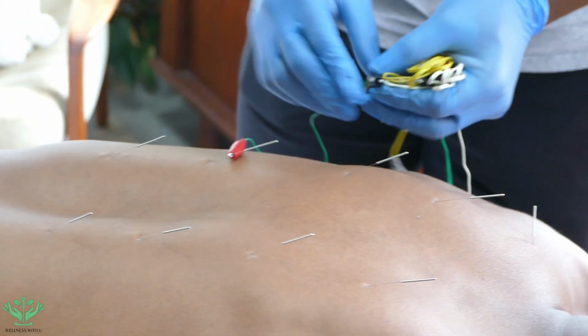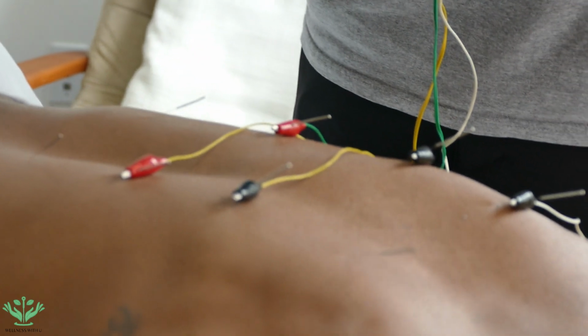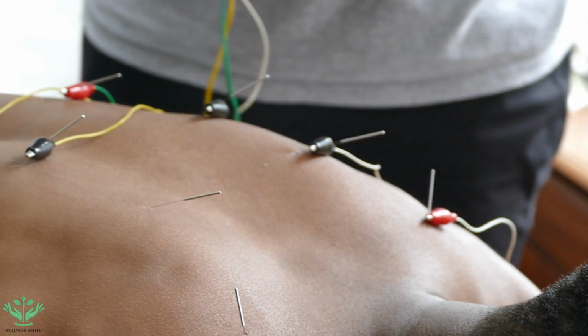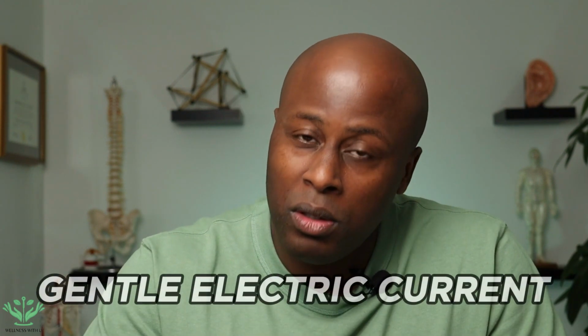Next, we have electroacupuncture. This technique involves attaching small electrodes to acupuncture needles and delivering a gentle electric current. This is often used for pain management and also enhances the effects of traditional acupuncture.